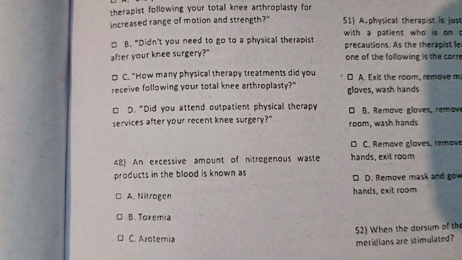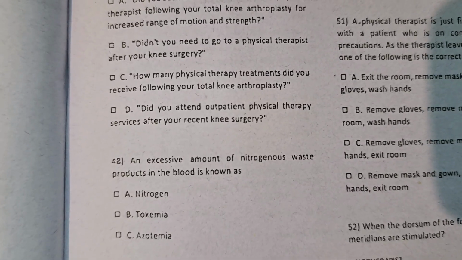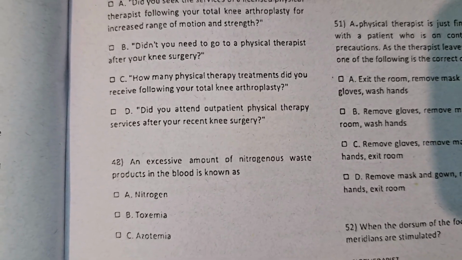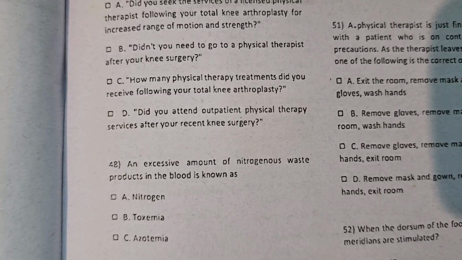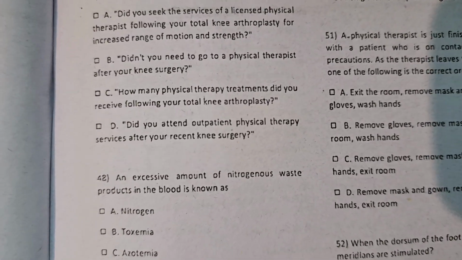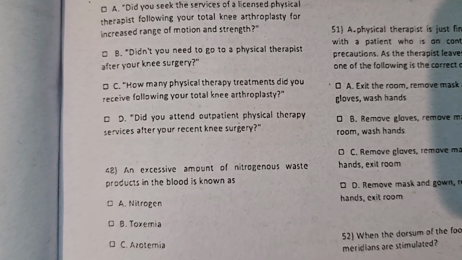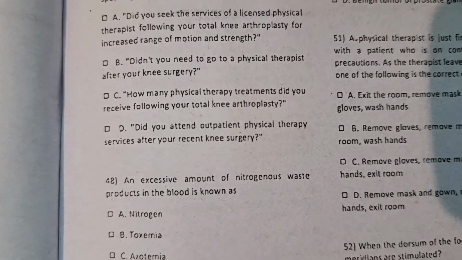MCQs number 48. An excessive amount of nitrogenous waste product in blood is known as dash. Option A, nitrogen. Option B, toxemia. Option C, azotemia. And the right answer is option C, azotemia.